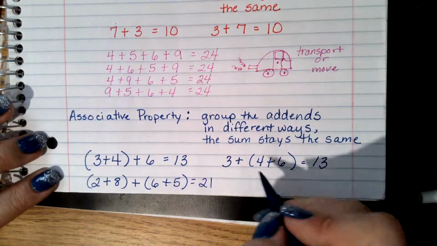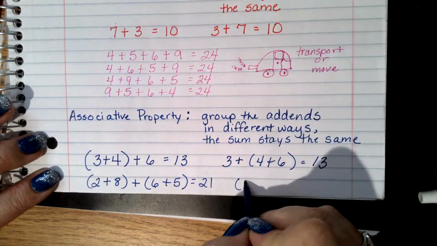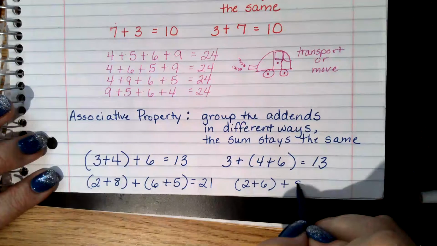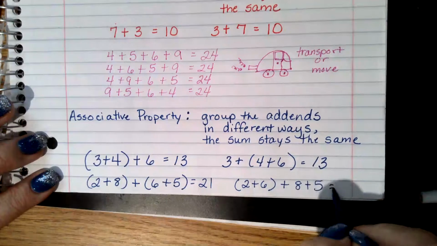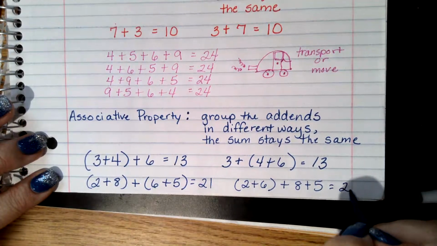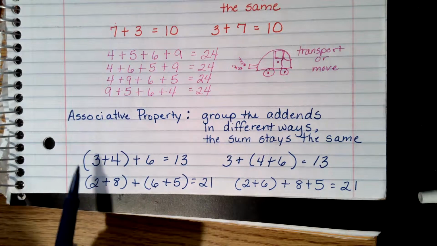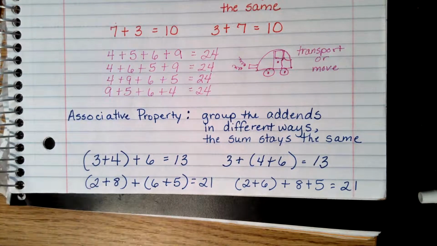I could change that around and I could say 2 plus 6 plus 8 plus 5 equals 21. I can change my parentheses. I could move them around within the parentheses. Any of that is fair game. It does not change the sum. The sum stays the same no matter who the numbers decide to hang out with or how they're grouped. And remember, with grouping, we're going to use these fancy parentheses.